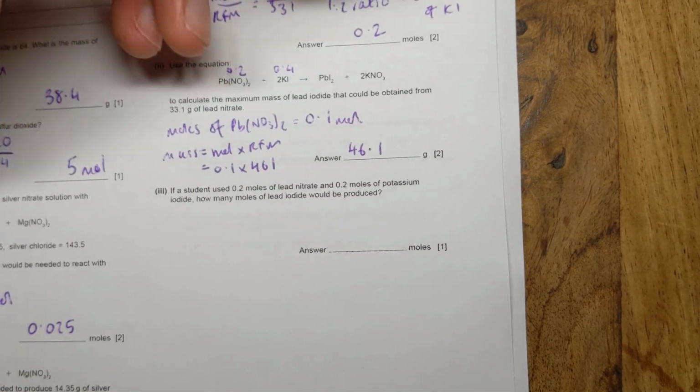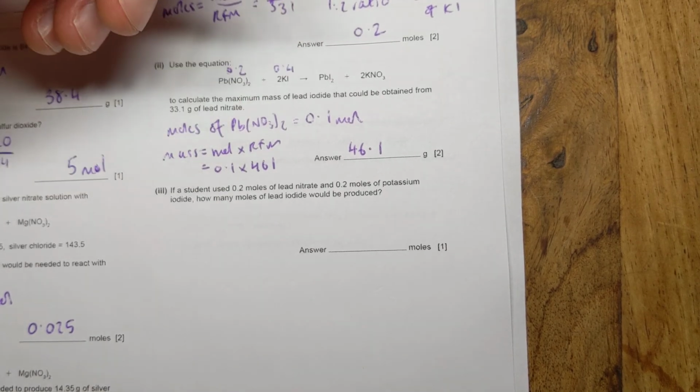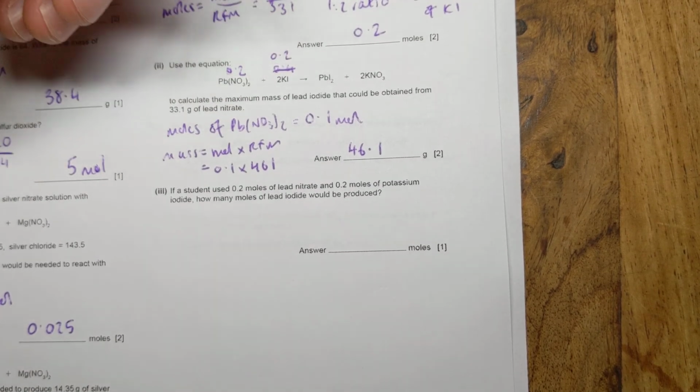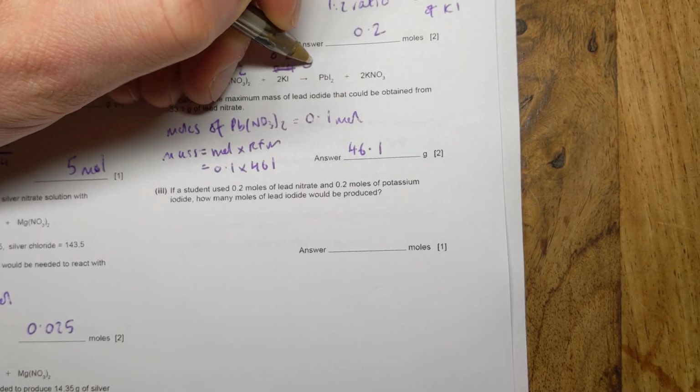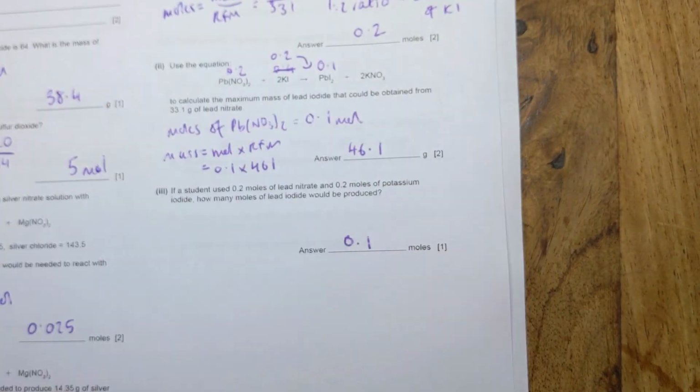I have to use it for the ratio. It's a 2-to-1 ratio of potassium iodide to lead iodide. Therefore, 0.2 moles of potassium iodide, which is what I've got, will go down to 0.1 mole of lead iodide. The answer is 0.1 moles.